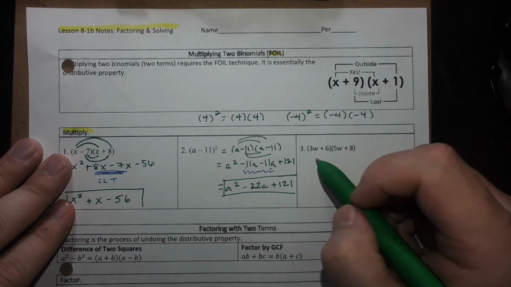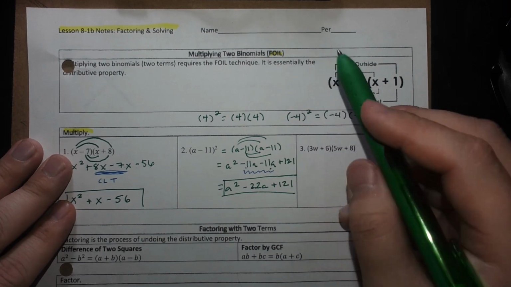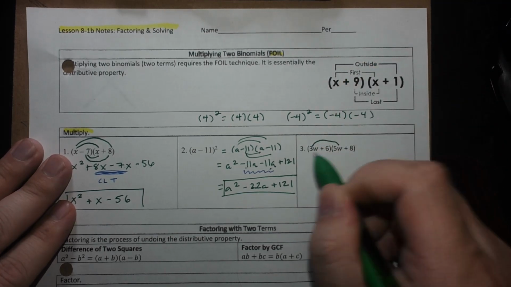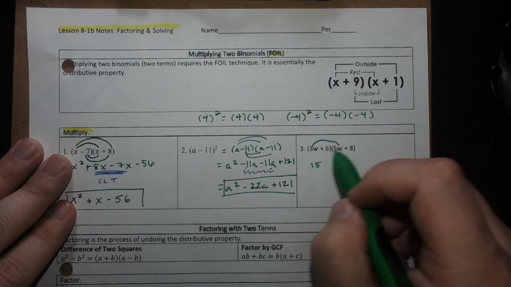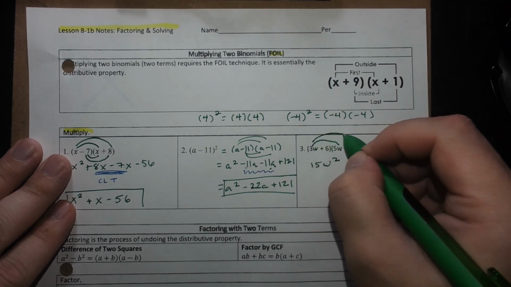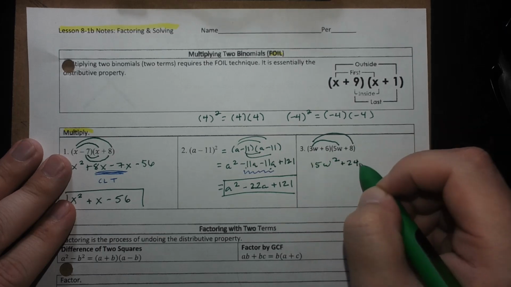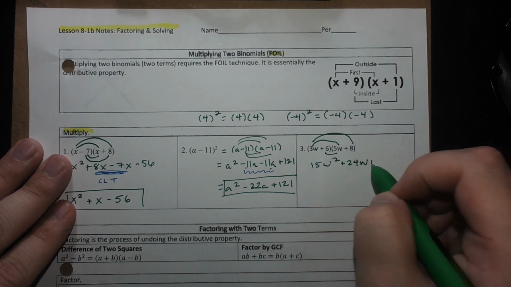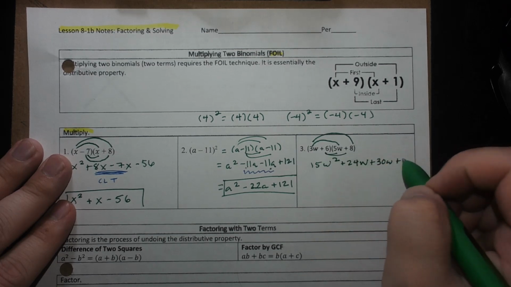Number 3, we have two binomials, so we're going to multiply. First, outer, inner, last. So first, 3w times 5w, 3 times 5, that's 15. But the w and the w are being multiplied with that, so w times w is w squared. Then we're going to multiply the 3w and the 8, so that's going to be 24w. Then we have the inside, 6 times 5w, that's 30w, plus 30w here. And then 6 times 8 is 48.